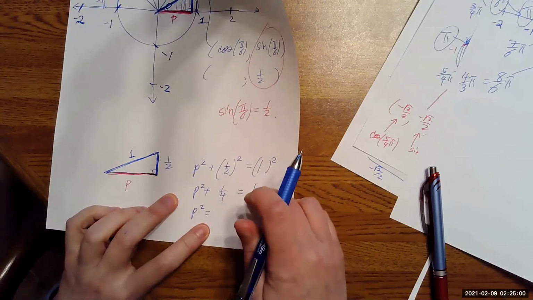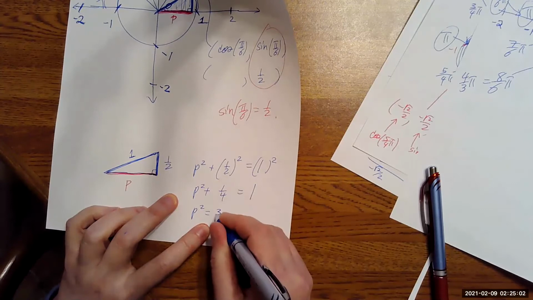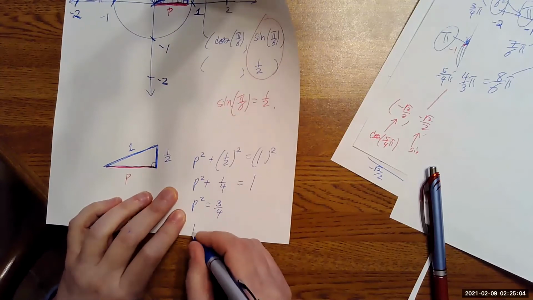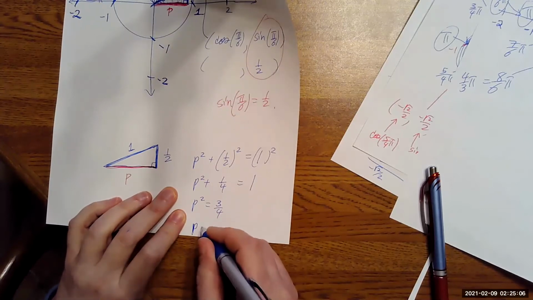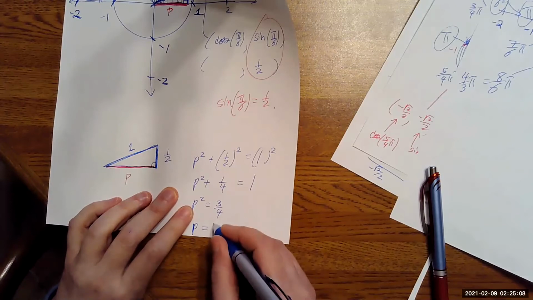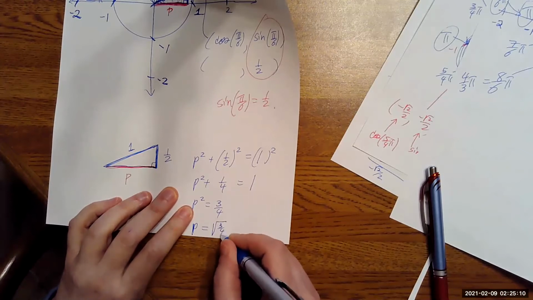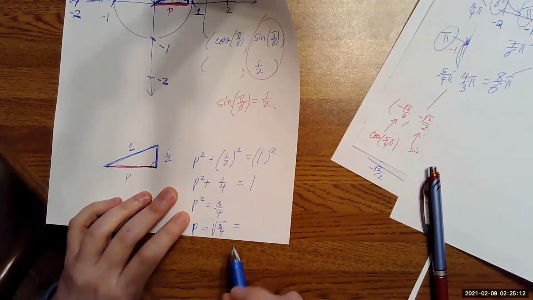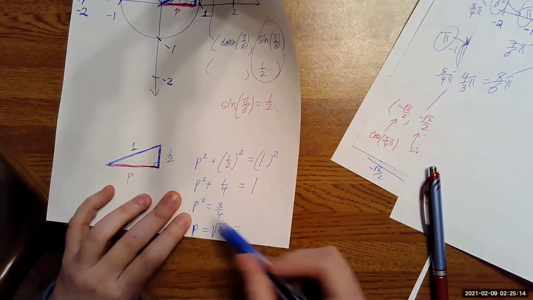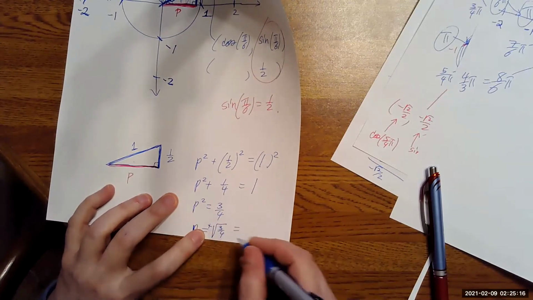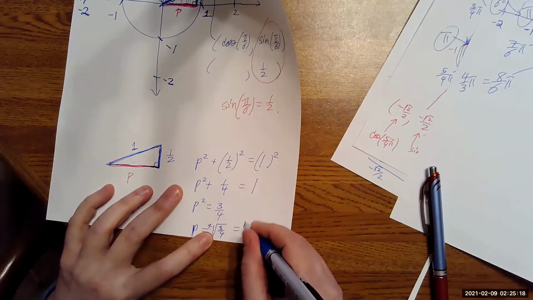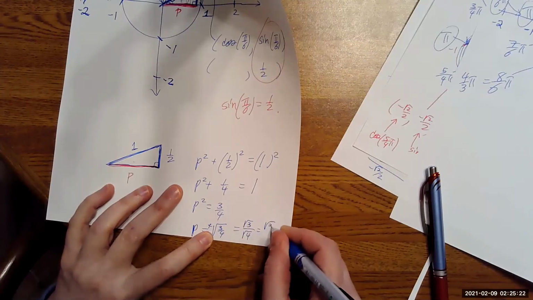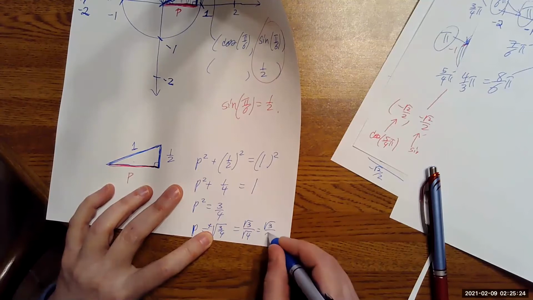We get 4/4 take away 1/4, we get 3/4. And so p would be plus or minus the square root of 3/4. But because p is a length here, we'll take the positive square root. So we get square root of 3 divided by square root of 4. That's the same as square root of 3 over 2, since the square root of 4 is 2.